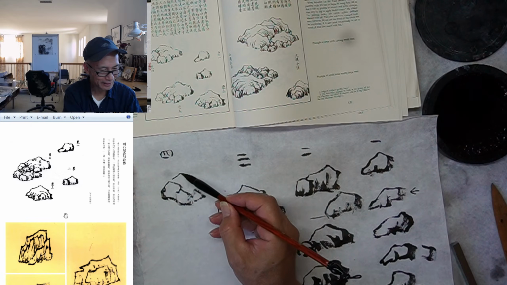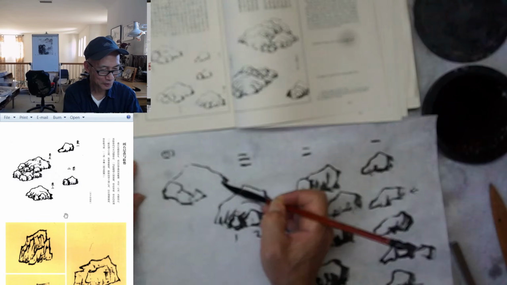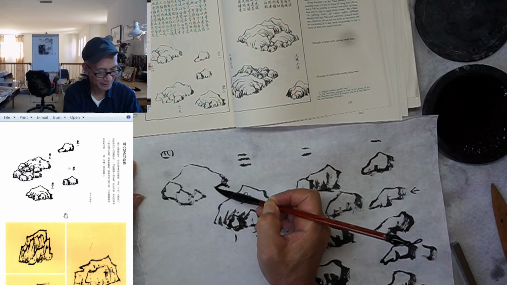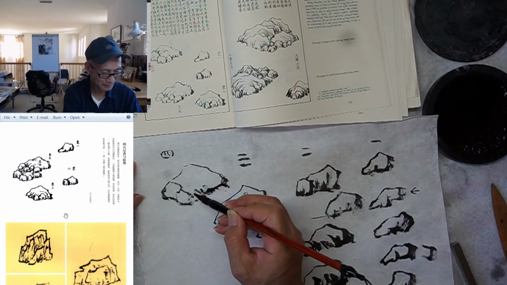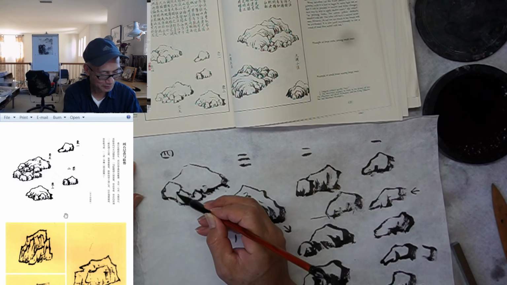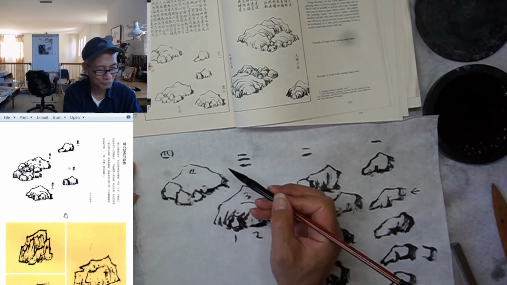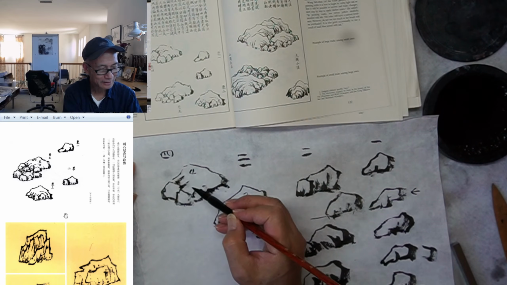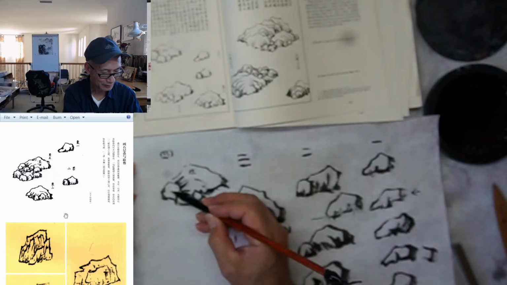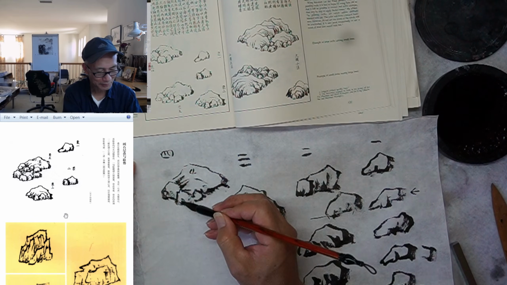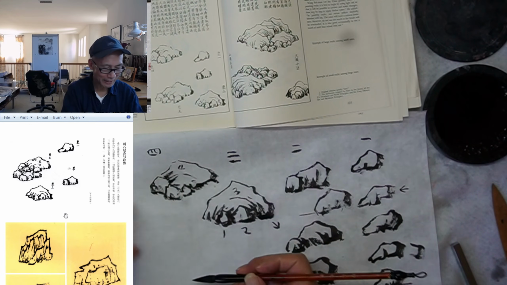And then big piece, wrap it up. The whole thing you also need to pay attention, it's a triangle, right? So 1, 2, 3, 4. This is 4, right? And then you can add some wrinkles, and some wrinkles on the bottom. Okay, that's 4 rocks. Let's do 5 to finish.